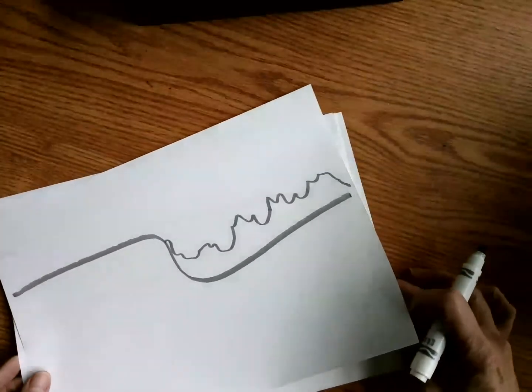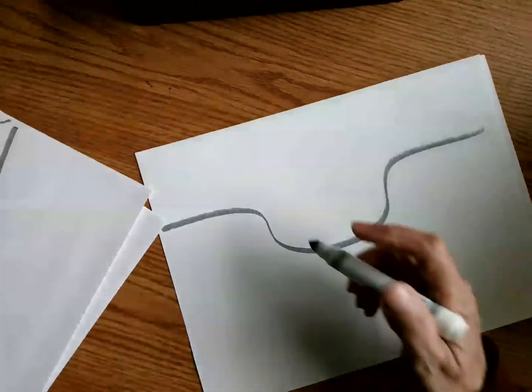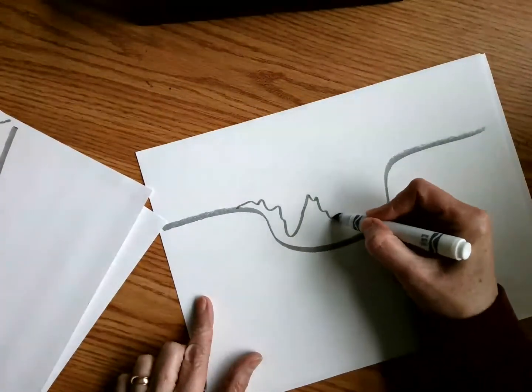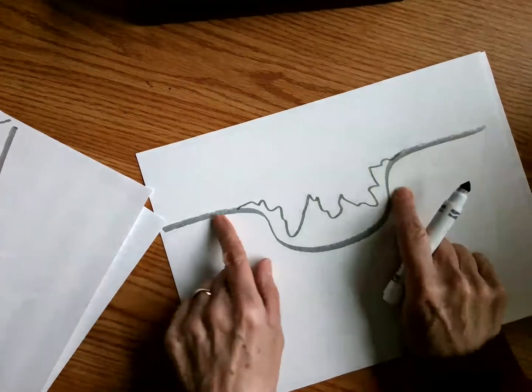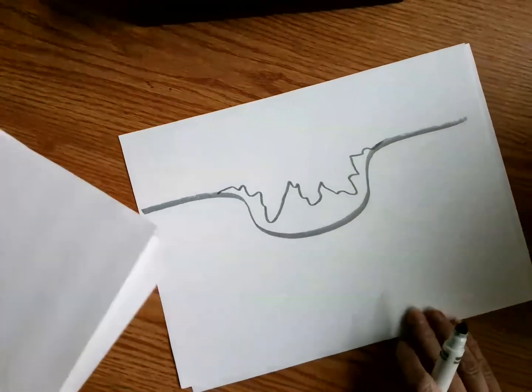And then on my next one, I had one in the middle. So I'm going to be crashing down this way and crashing back up here. So the water wave is going to be coming down here. All right. So back to my first one again.